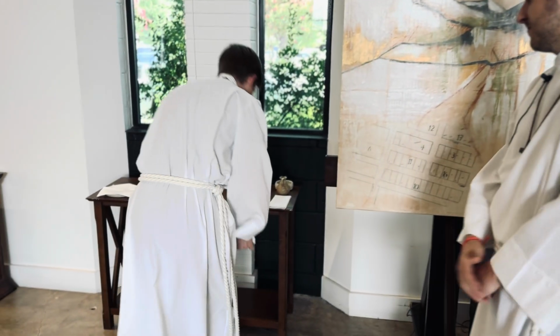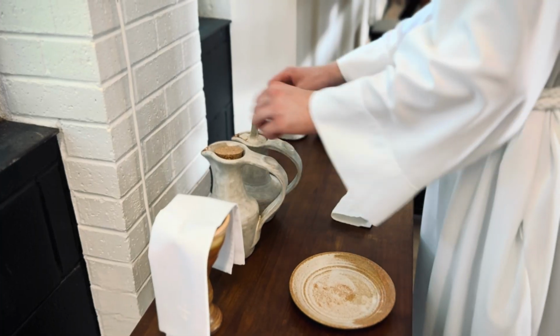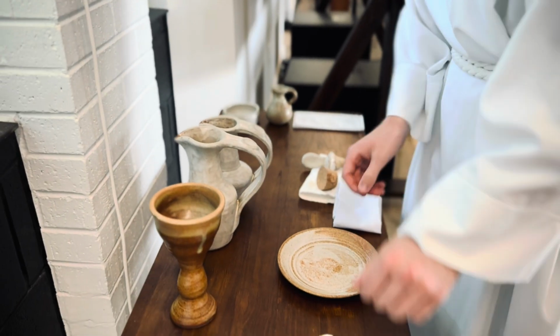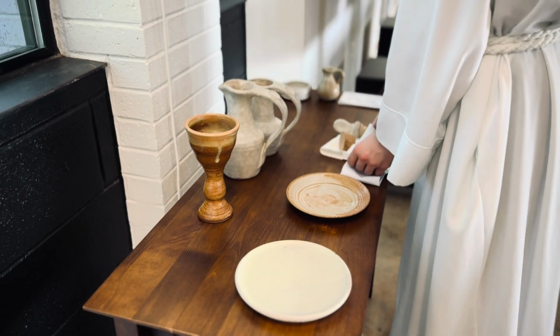Remember, before you hand the priest the pitchers and the plates of bread and the chalices, you need to remove all of the linens that sit on top and the corks that sit inside each of those pitchers. After this, you will wait until the offertory is over, and the priest will actually, right before the doxology is sung, come up and switch places with the deacon who just set the table.